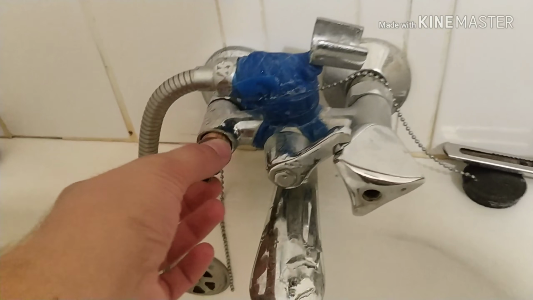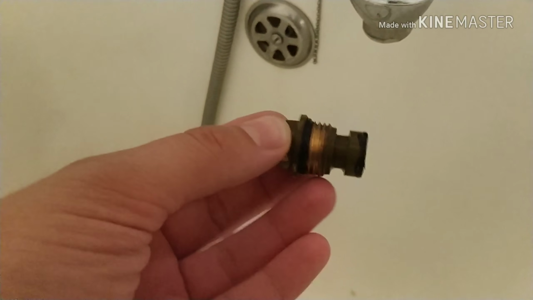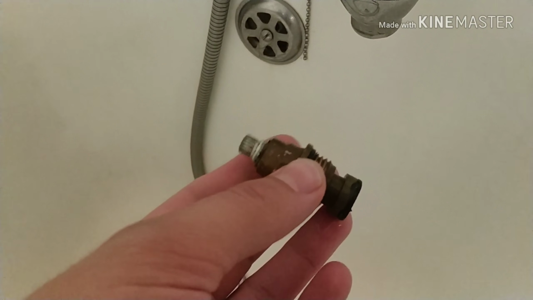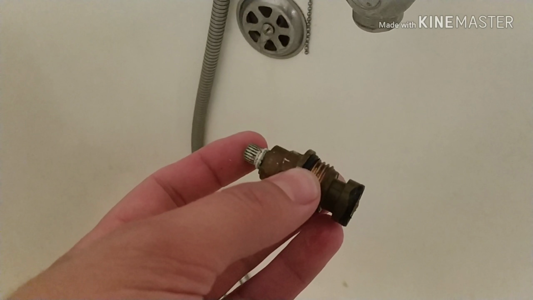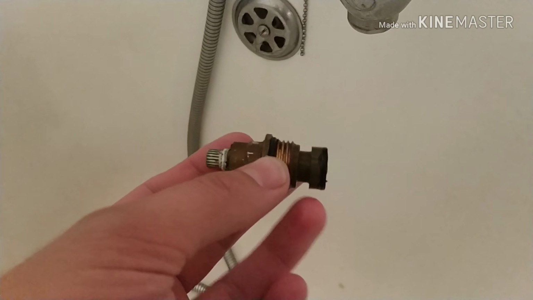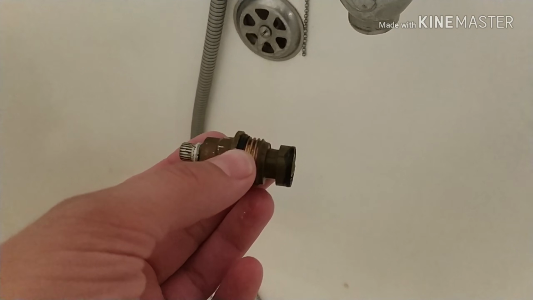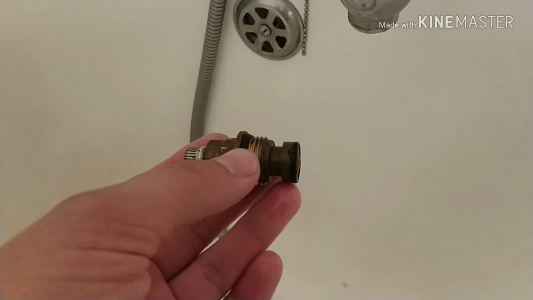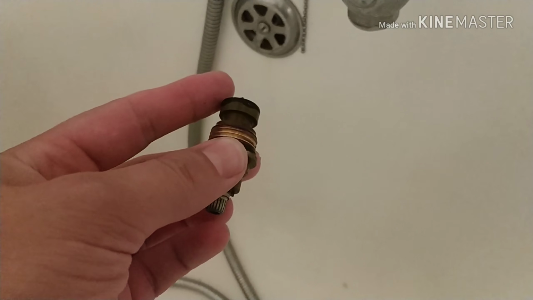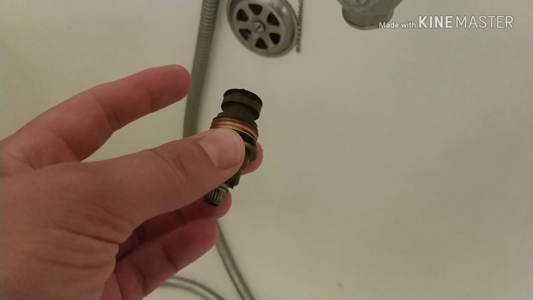So now I have taken this part away, and looking at it, I could see it's in good condition. If I rotate this, which is a tap, I can see how this is moving back and forward. So basically, if it's moving this way, it lets the cold water come.